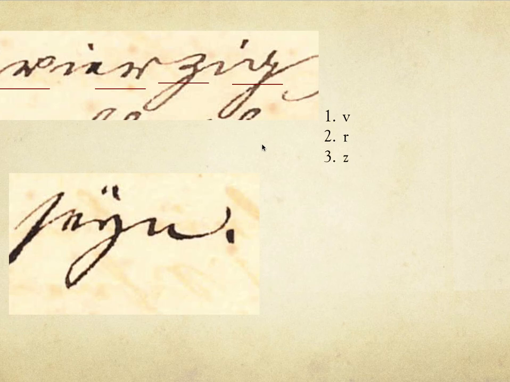And then finally, we have another letter that somewhat resembles our cursive. A little bit of a loop here and a loop below the line. That is a G. This word is vierzig, which is the number 40. We have V, I, E, R, Z, I, with our dot, and G.